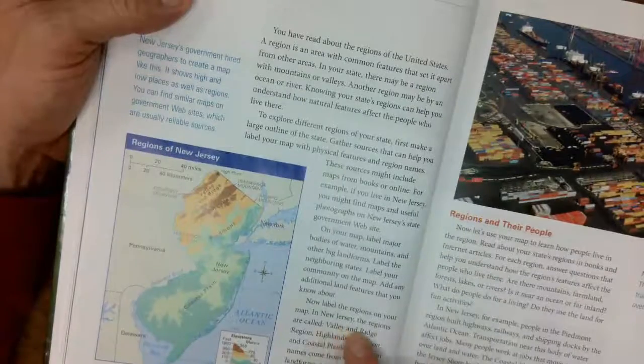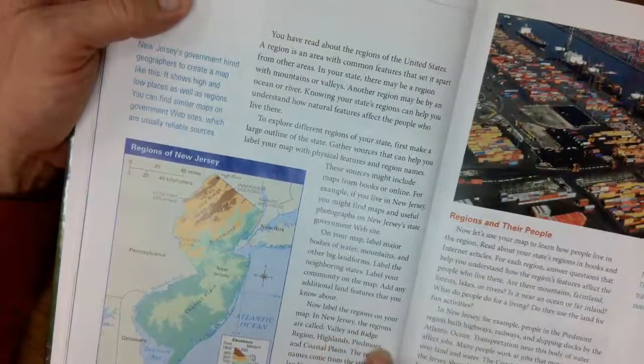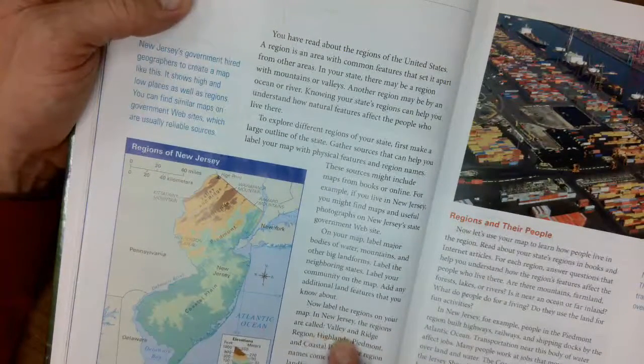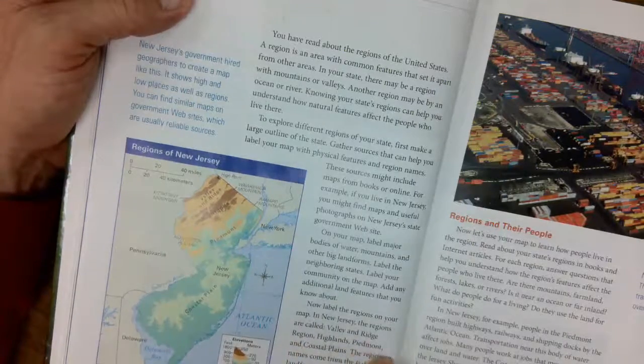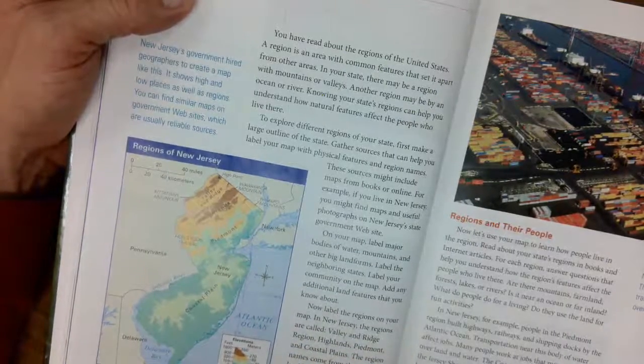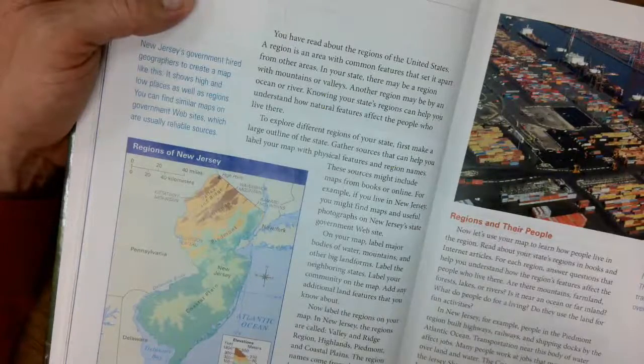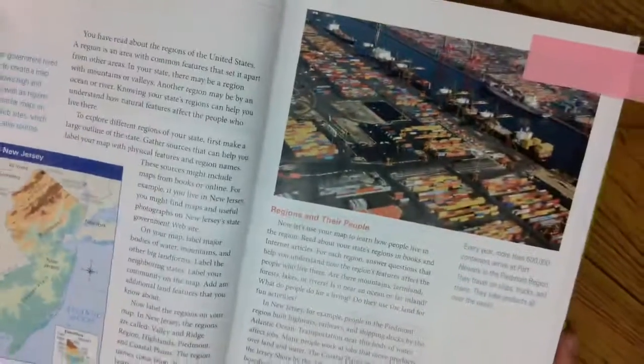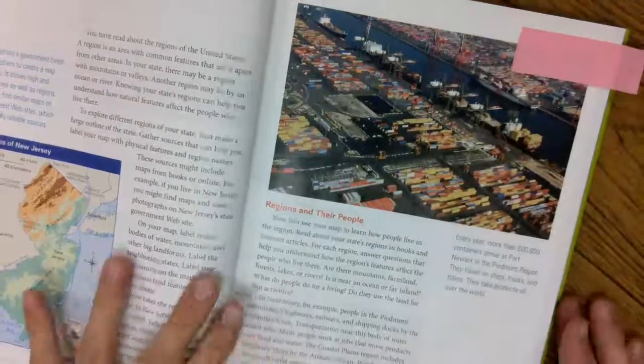In New Jersey, the regions are called valleys and ridges. Valley and ridge region, Highland, Piedmont, and coastal plain. The region name comes from the state's landforms such as mountains, valleys, plateaus of Piedmont, and waterways. Regions and their people. This is an amazing picture.